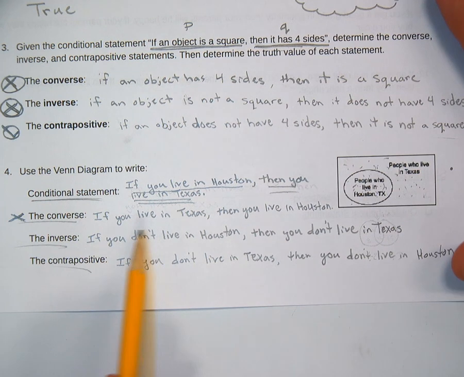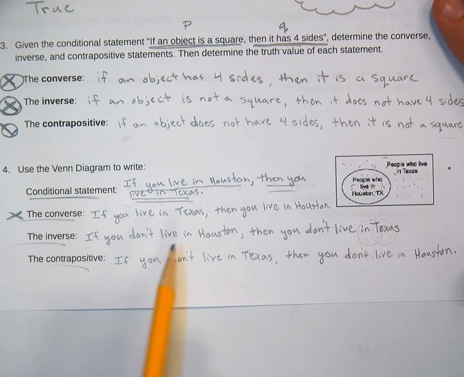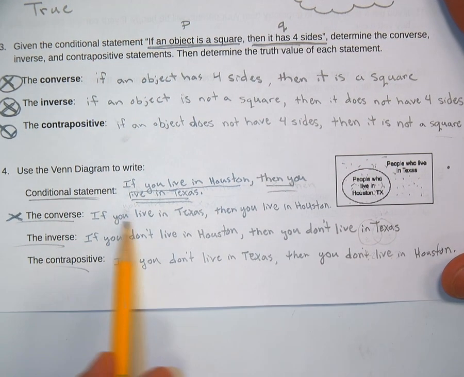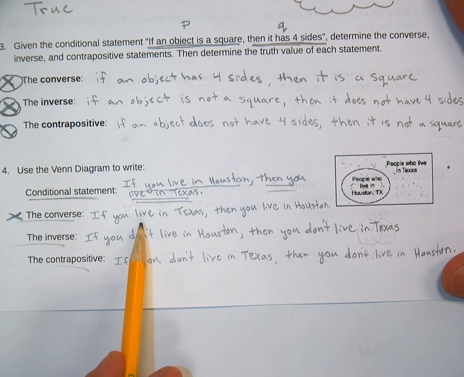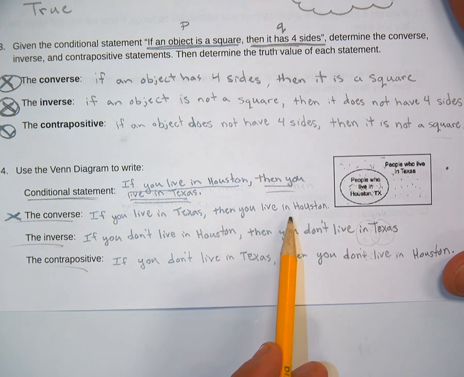Right? You could live in Austin. You could live in San Antonio. That's in Texas, right? I don't know. There's lots, you could live in the middle of nowhere, Texas. I know that exists. There's loads of places outside of Houston that you could live in, loads of places in Texas you could live in that is not Houston.